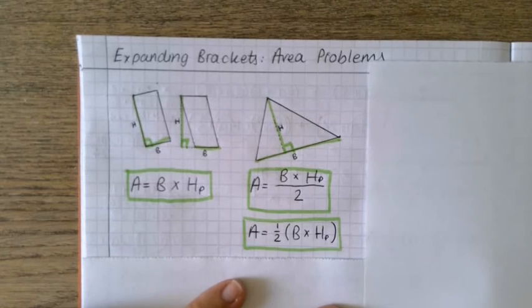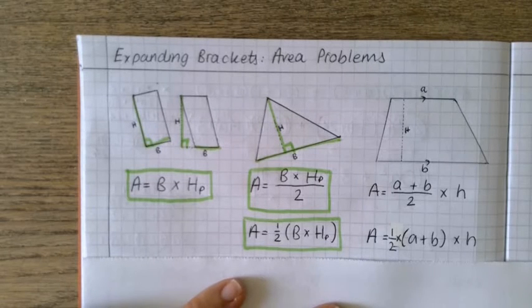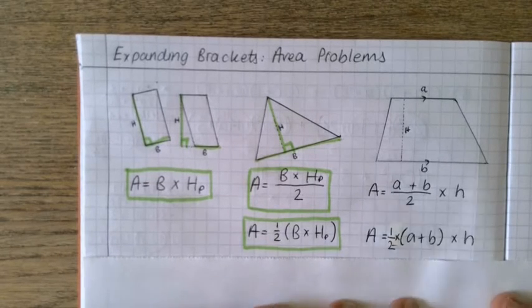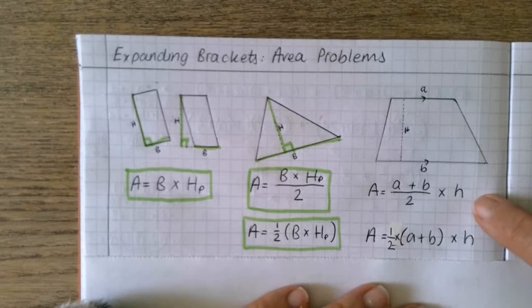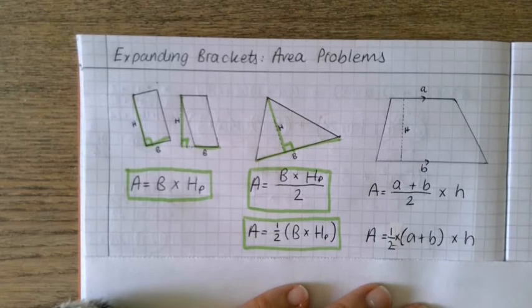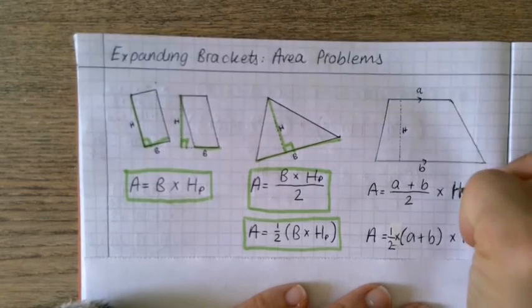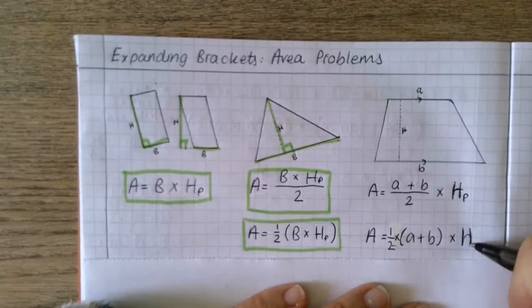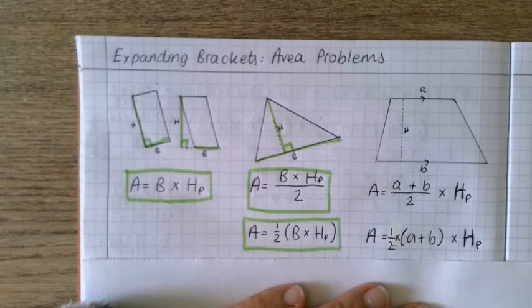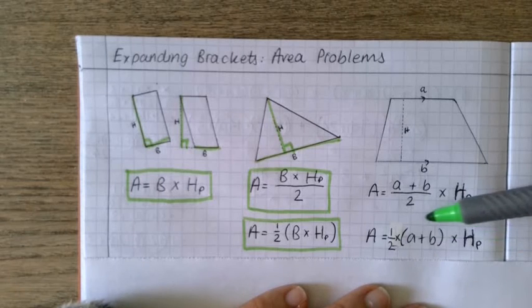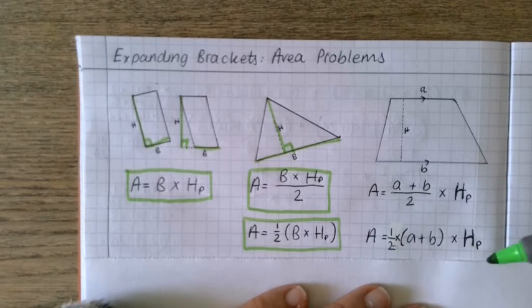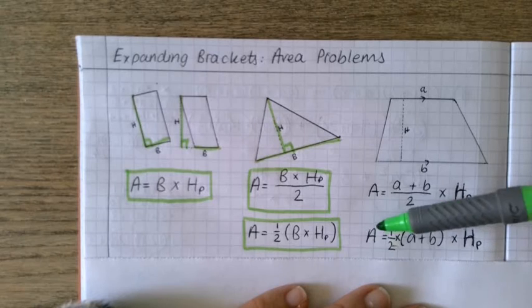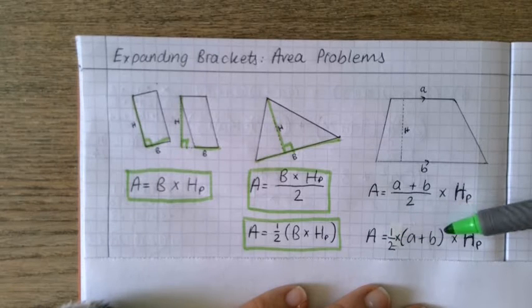And lastly, we have a trapezium. So trapezium, we can use the formula a plus b divided by 2 multiplied by the height. And in fact, I'm going to change this to HP as well, because we still have to have the perpendicular height. But today, I'm going to be using this formula more, just because it works a little bit easier with my algebra. So a half multiplied by a plus b multiplied by the perpendicular height.